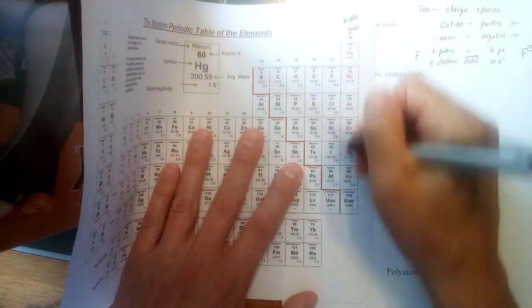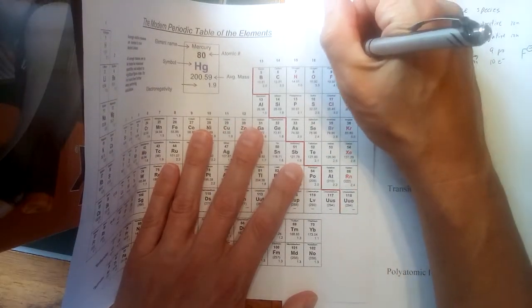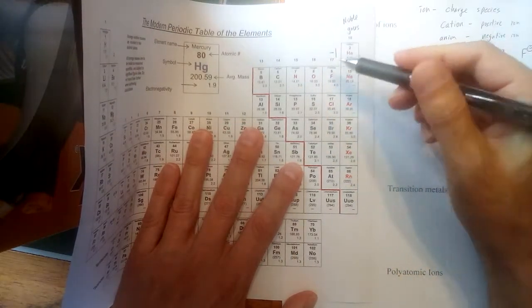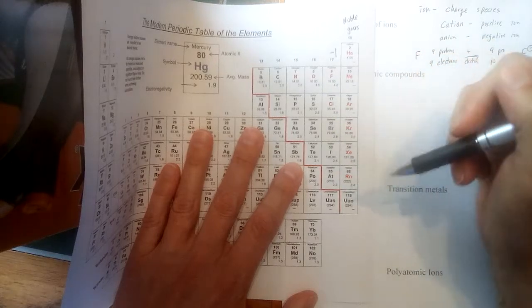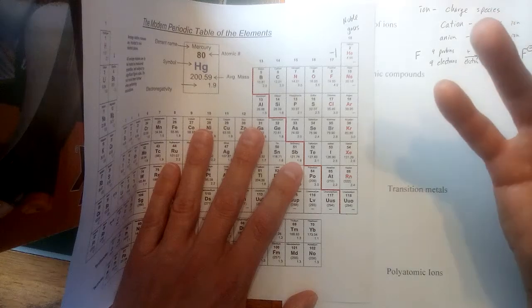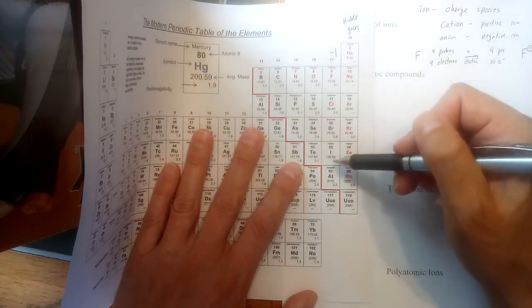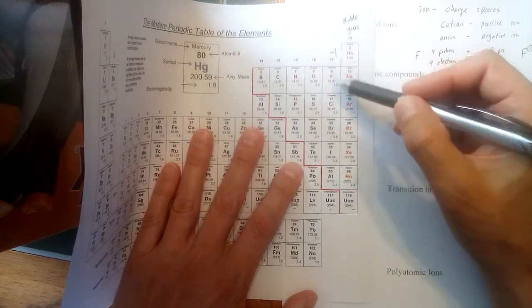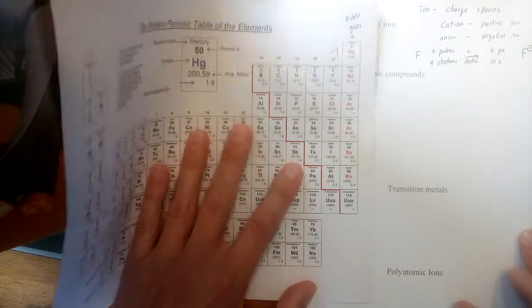But that means this whole column, the common thing that is going to happen for fluorine, chlorine, bromine, and iodine when they have the opportunity is they are going to gain an electron and become negatively 1 charge. So the common ion charge for that column is -1.